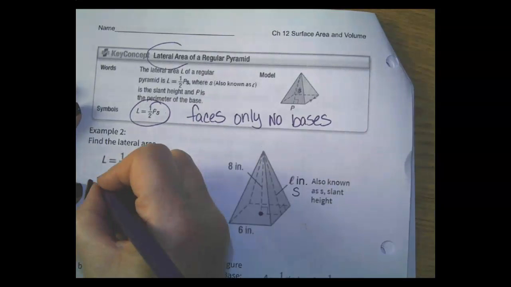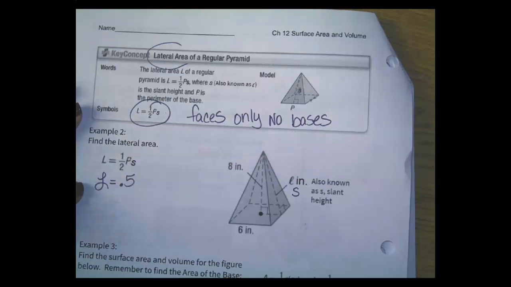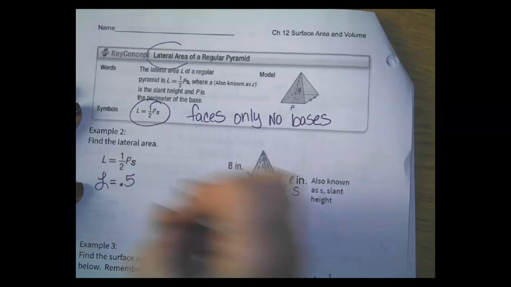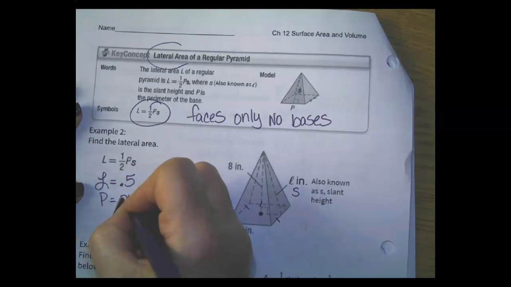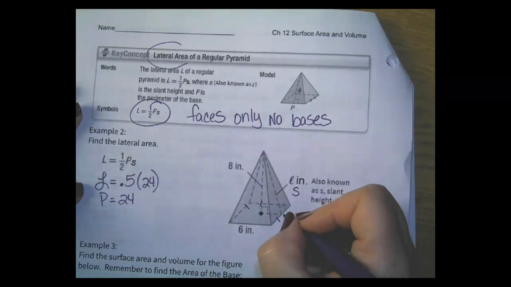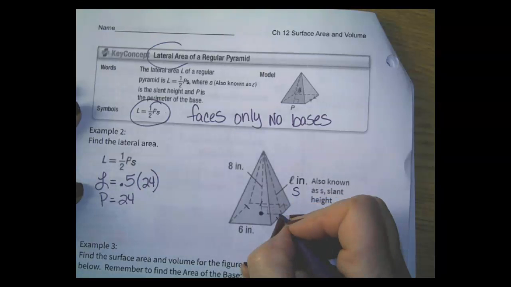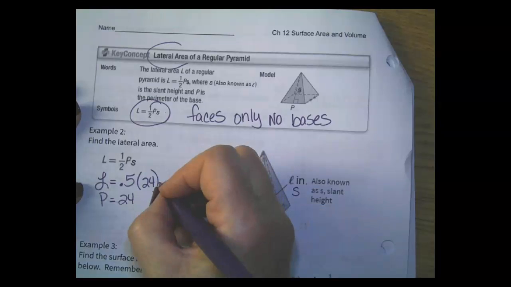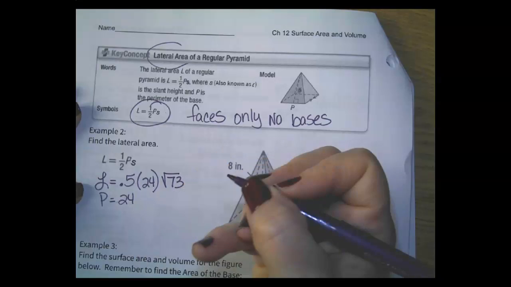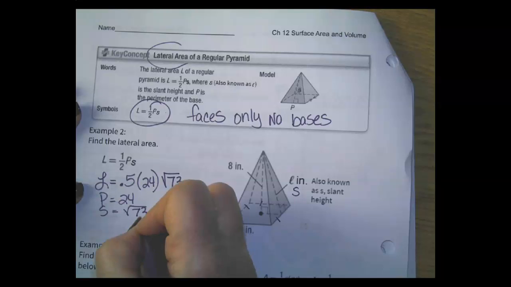So lateral area equals 1/2 my perimeter. Again, 6, 6, 6, 6, which is 24. And then my S, or slant height, is the same one we had earlier. Yes, it is, the square root of 73.